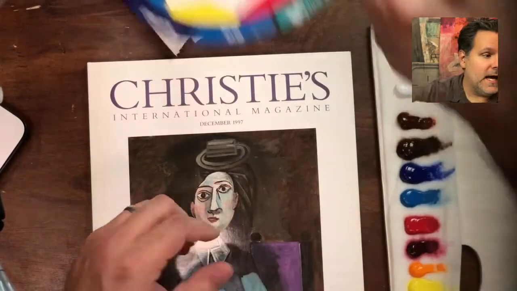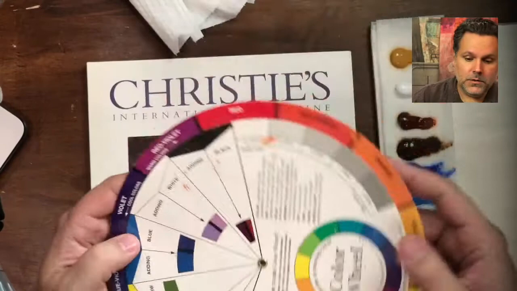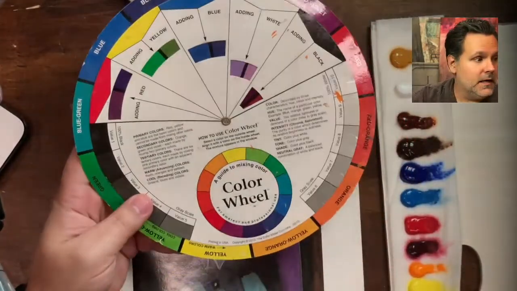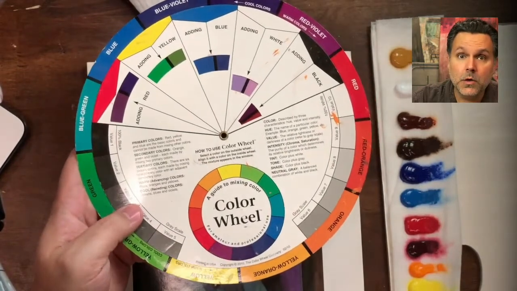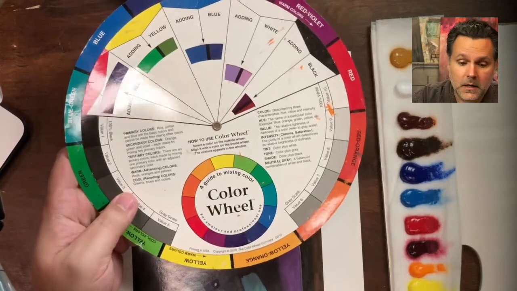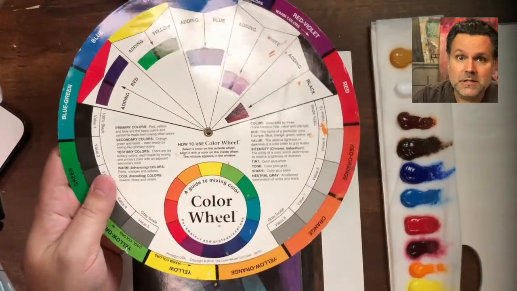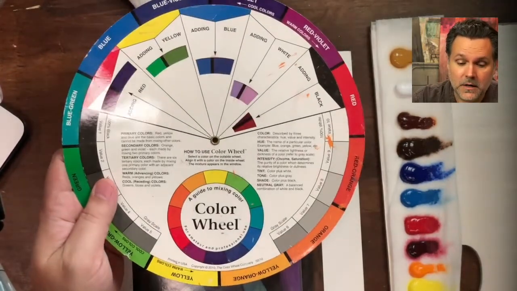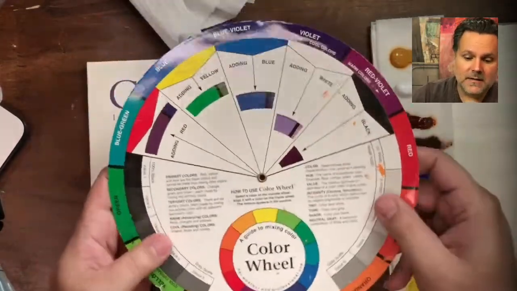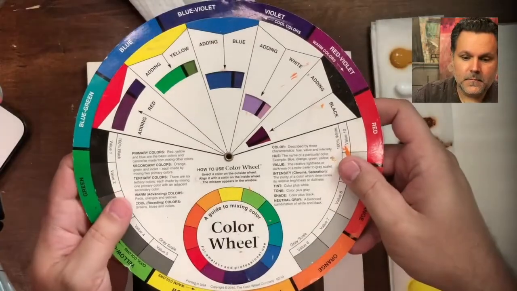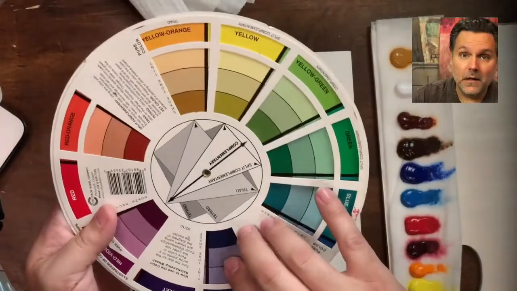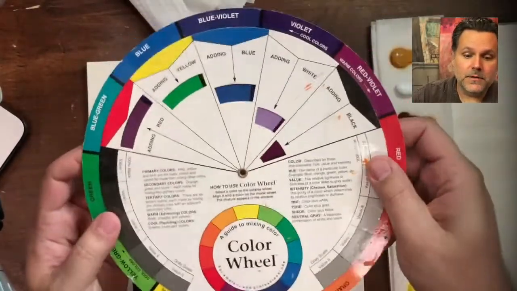Before I get started on that, I want to bring out this, which is a color wheel. I think I linked to a color wheel at Dick Blick for this week under the materials, so you can find it there, or just type in color wheel at Amazon and one of these will come up. There's a bunch of different varieties. I like this particular one for a lot of reasons. There's a lot of really good practical information about color in these color wheels.